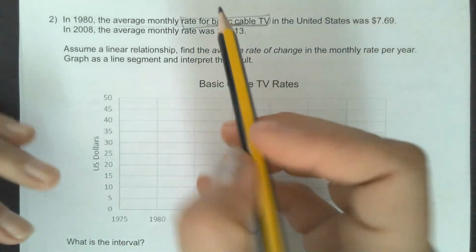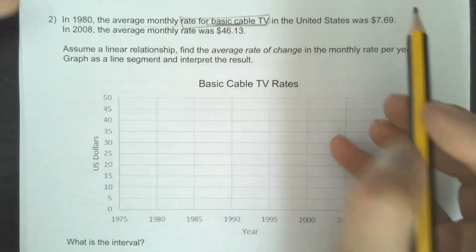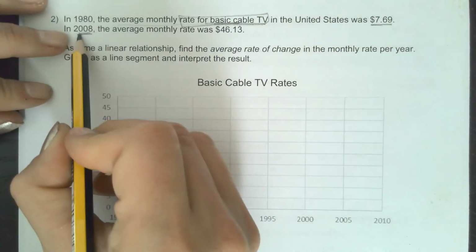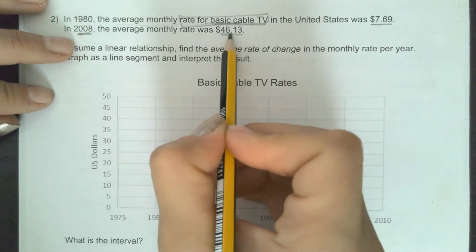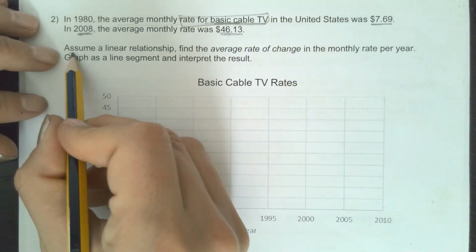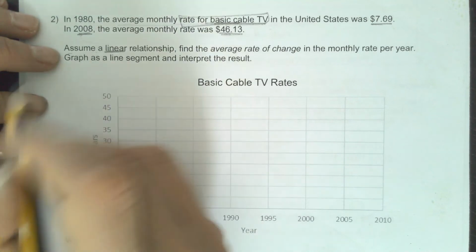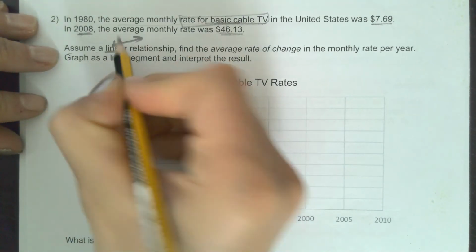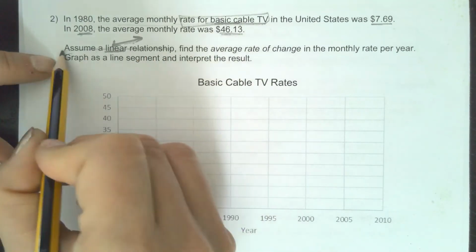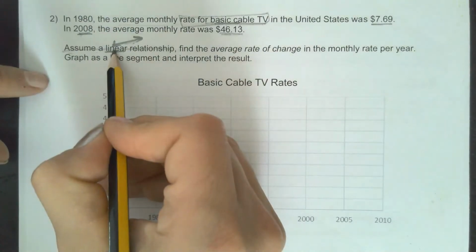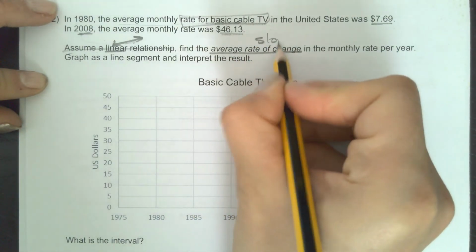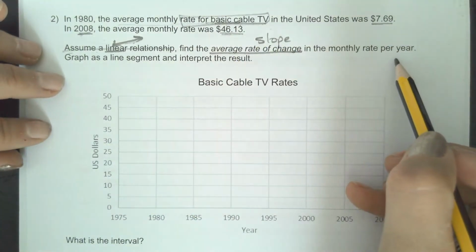So their basic channels in the United States cost about $8 in 1980. But in 2008, it went up to $46 just for the basic channels. So now it says assume a linear relationship. That means they said assume it's a straight line. You don't really have to read that. It just means it's a straight line, a linear relationship. Find the average rate of change, the slope, in the monthly rate per year.